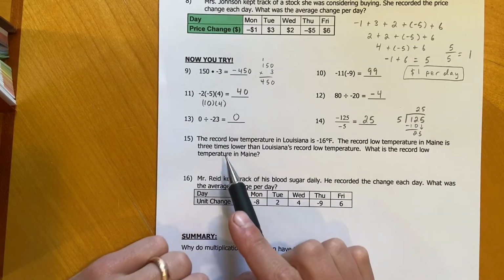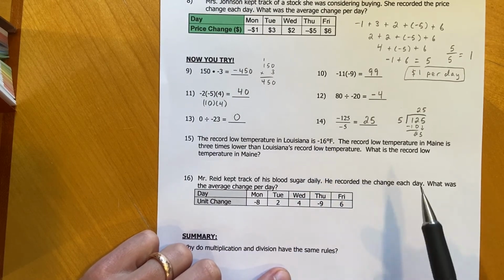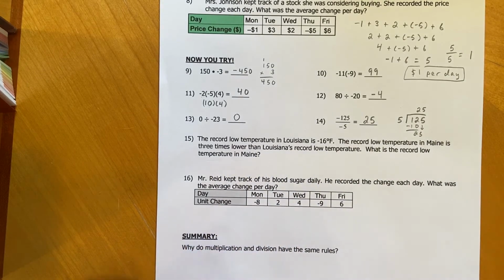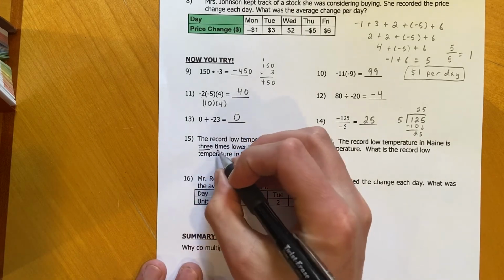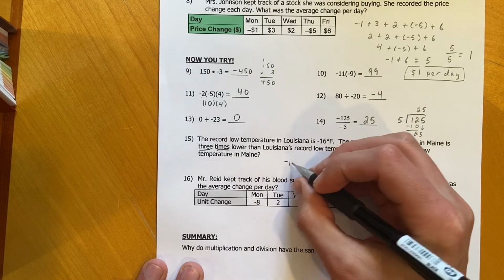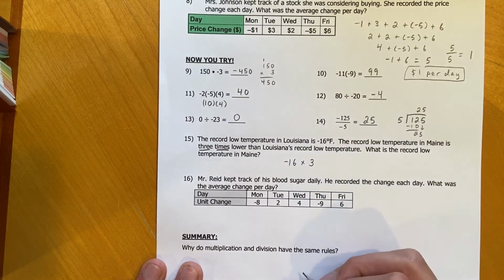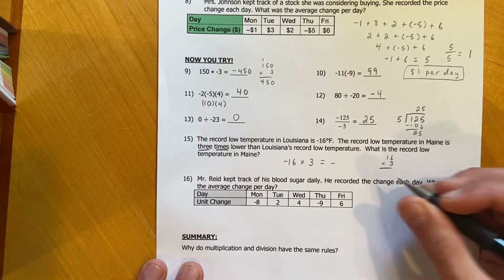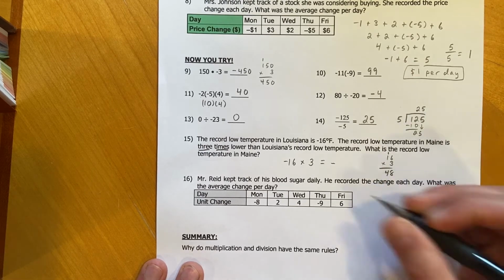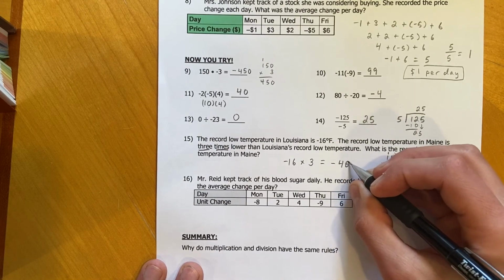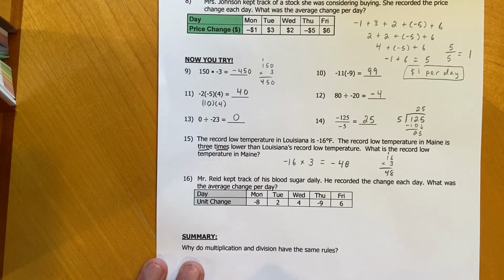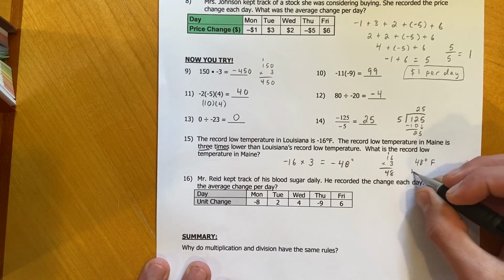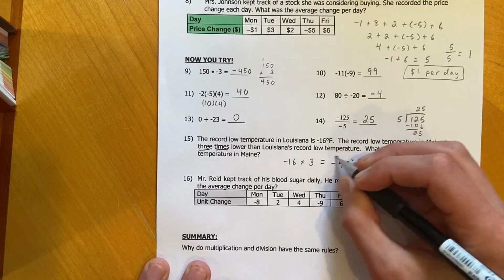Number 15. The record low temperature in Louisiana is negative 16 degrees Fahrenheit. The record low temperature in Maine is 3 times lower than Louisiana's record low temperature. What's the record low temperature in Maine? 3 times lower. So we need to multiply that negative 16 times 3. We know a negative times a positive is going to be a negative. Now it just matters what 16 times 3 is, which is 48. So the answer here is a negative 48 degrees, or even 48 degrees Fahrenheit below 0. Either of these work.